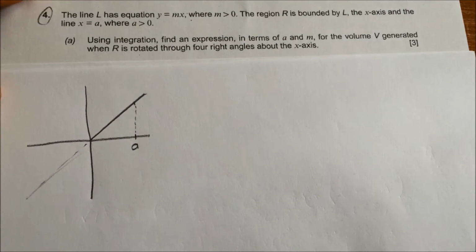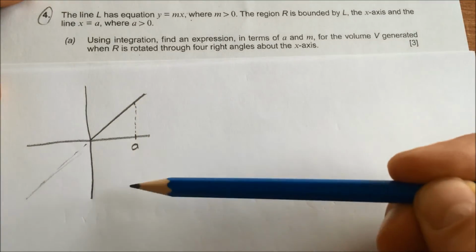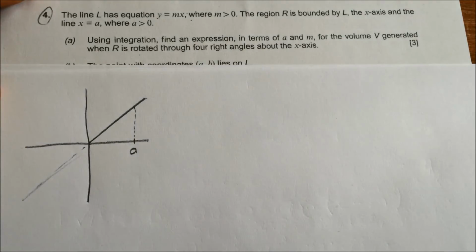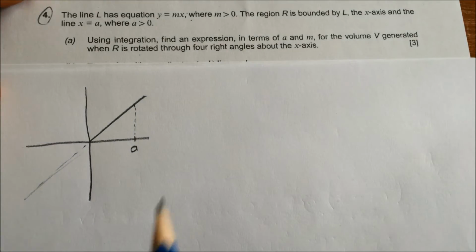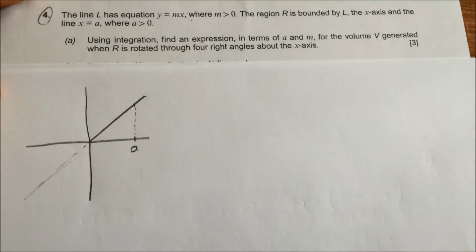Now straight away, before I even do any of this question, if this rotates around here, it's going to create a cone, and I've got a feeling that might come into the question later. Right, it says use integration, find an expression for the volume generated when it's rotated, right?